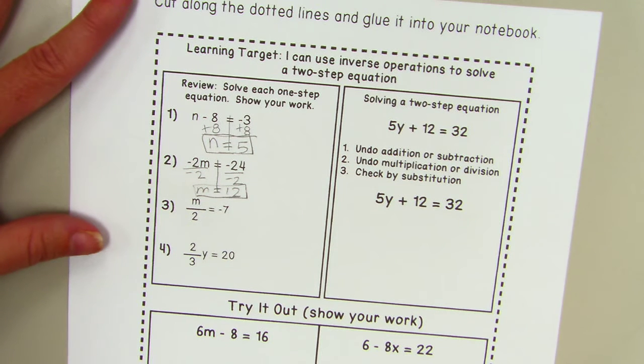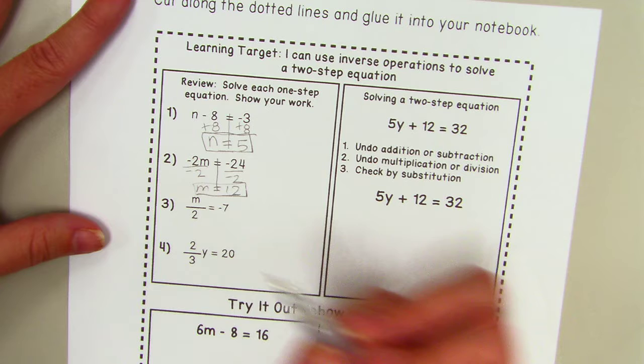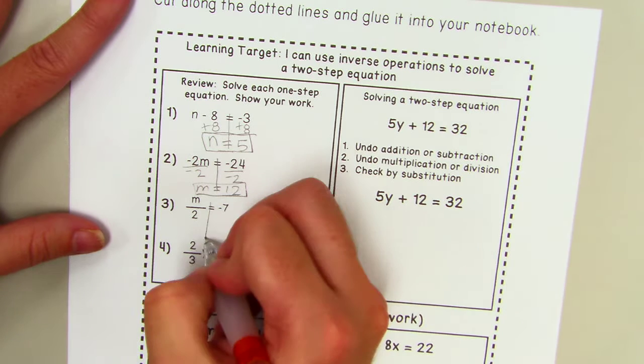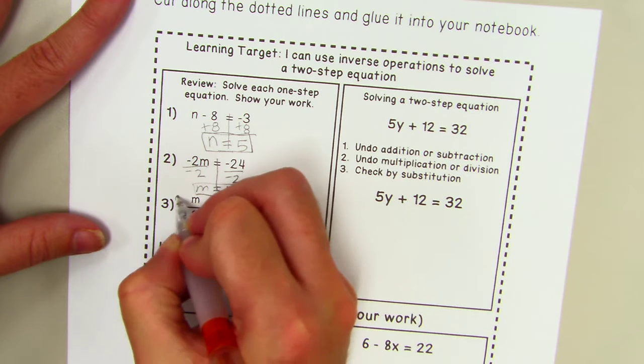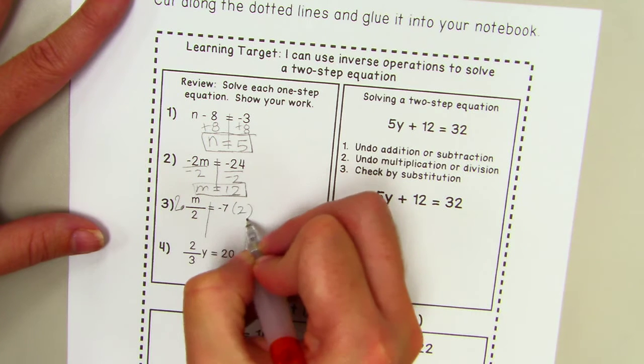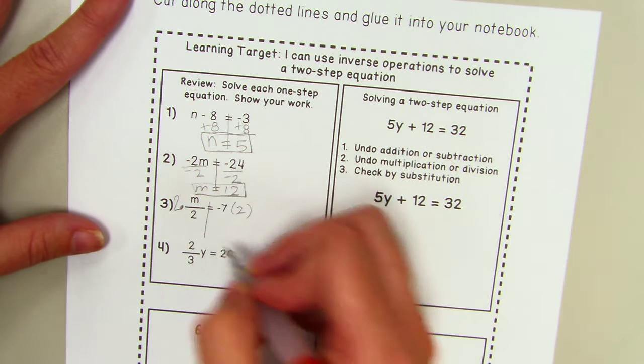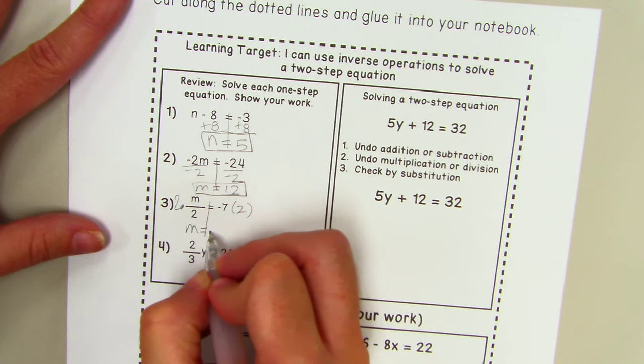Okay, number 3, I have a division equation. The inverse of dividing is to multiply. So I'm going to multiply both sides by positive 2. The 2's cancel out, and I'm left with m equals negative 14.